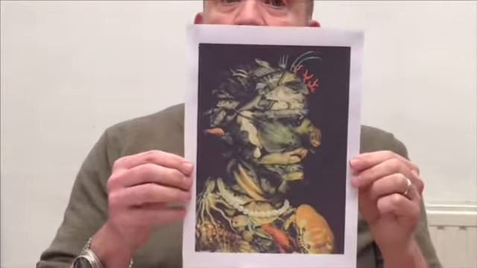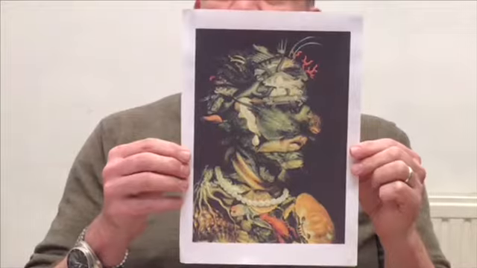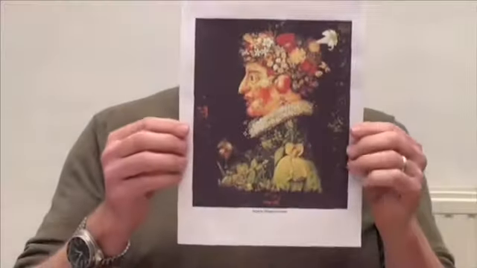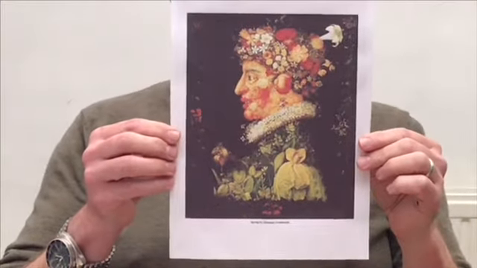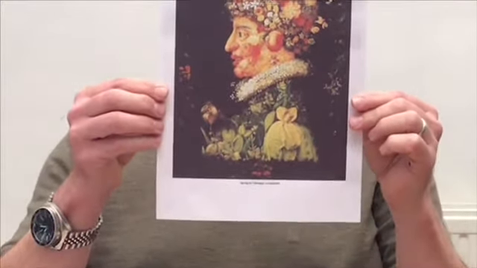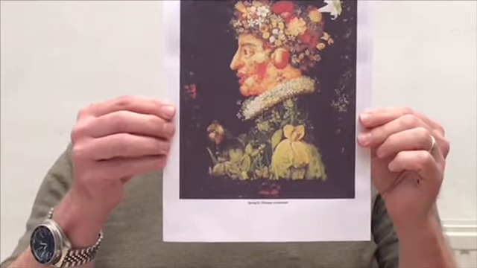So Arcimboldo would use different objects. In that example, Arcimboldo used vegetables. He did other paintings like this one here, with the fisherman, where it was using fish. If we look at this one here called Spring, Arcimboldo has done a portrait in profile using flowers.